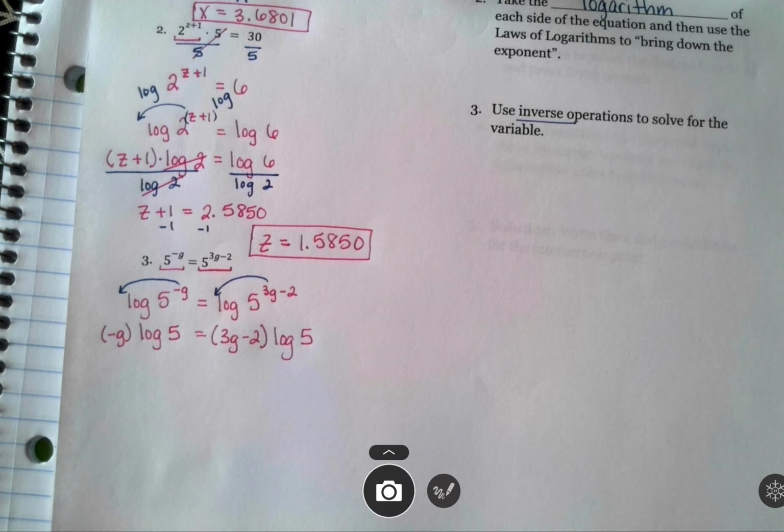I actually think this is nicer because something I notice is if I want to get rid of log of 5, I'm going to divide by log of 5 on both sides. But here, log of 5 divided by log of 5, those cancel. On the right-hand side, log of 5 divided by log of 5 also cancels. And that's really nice. So now I just have negative g on the left, and then on the right-hand side, I have 3g minus 2.